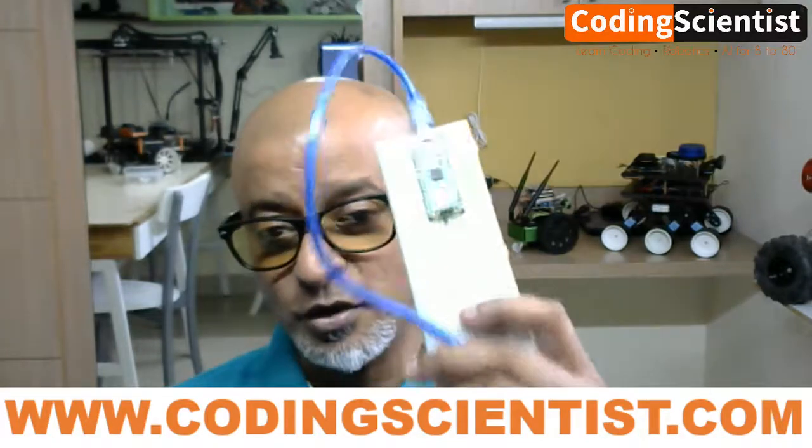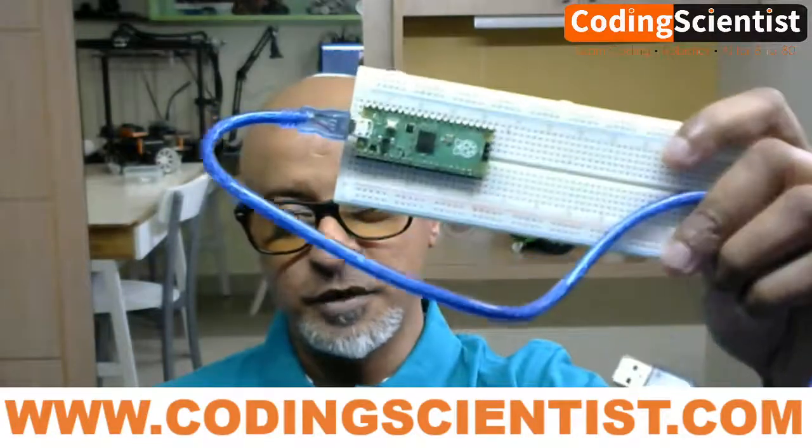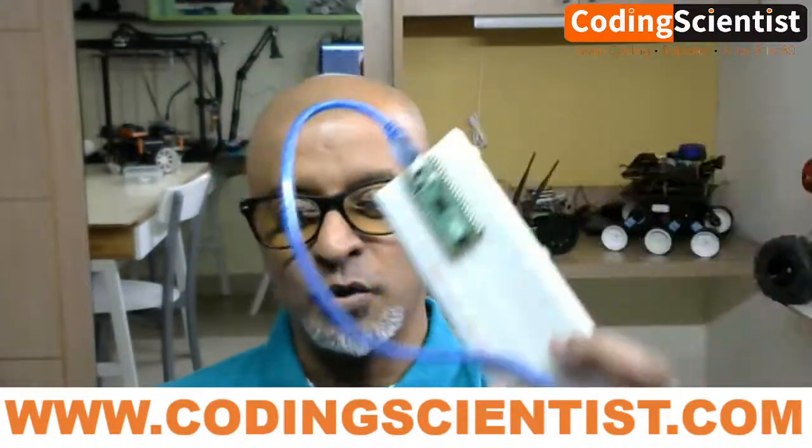Alright guys, we are on lesson number 1 and we are learning about MicroPython on Pico. I hope you guys are ready with this beautiful little Raspberry Pi Pico microcontroller. So guys, in this lesson I'm going to talk about a couple of things.